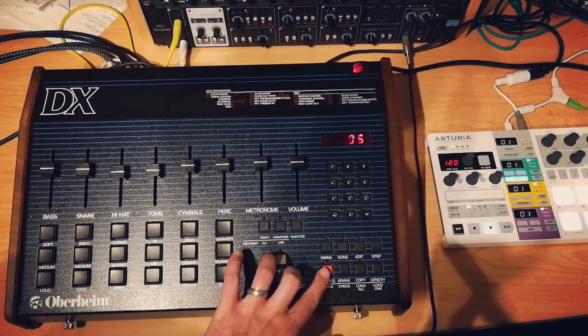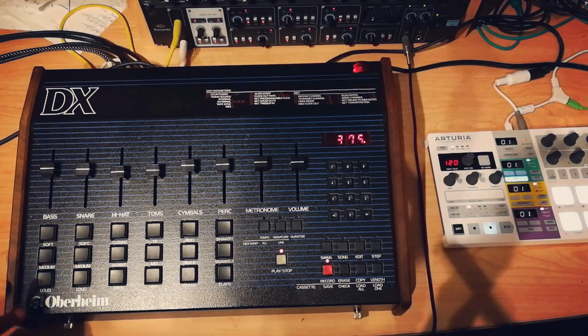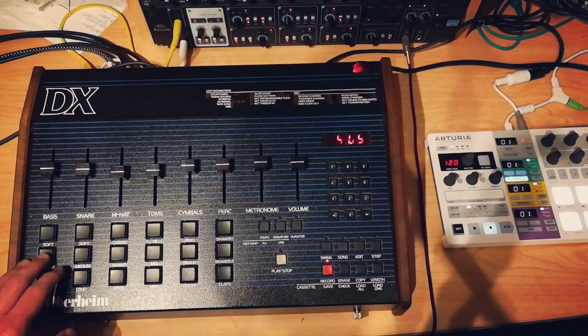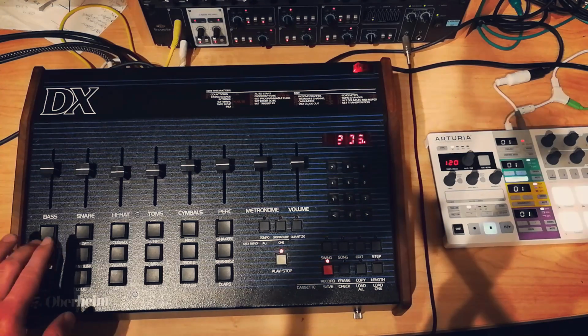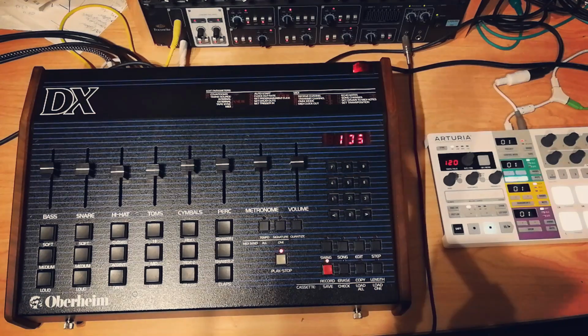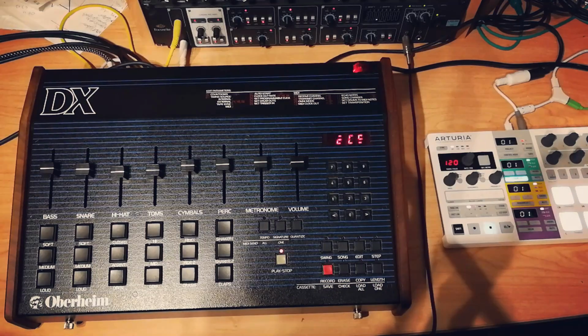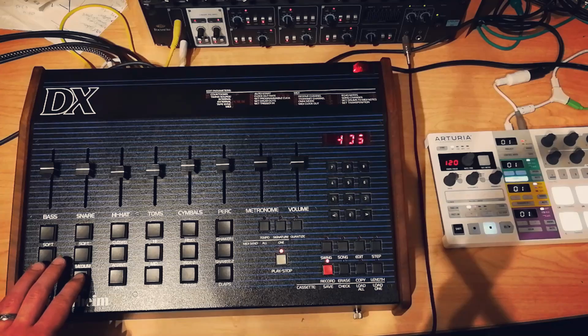So we're going to hit record and play. And off it goes. And the next time around, I'm going to put the kick drum in first. And there it is. It's all quantized for me. Put the snare in.